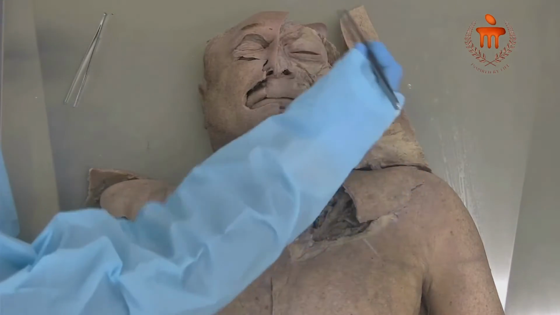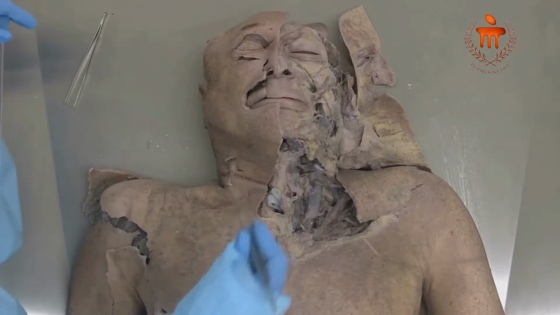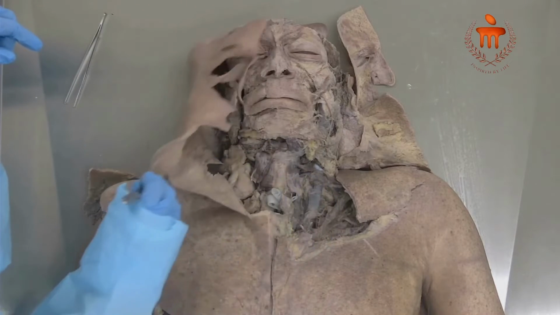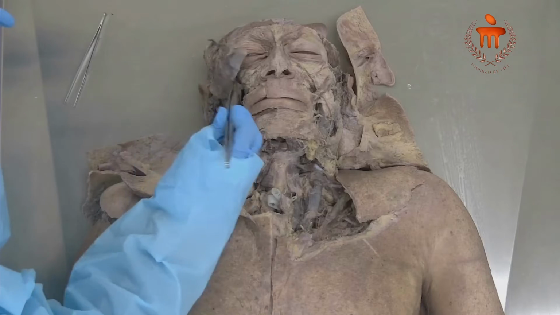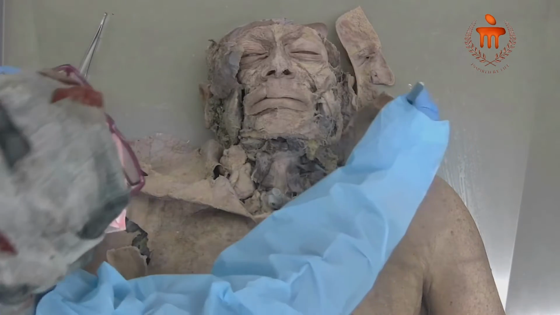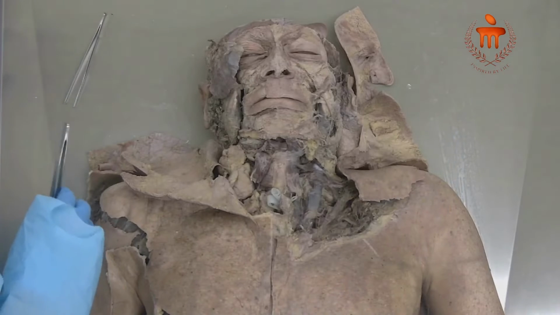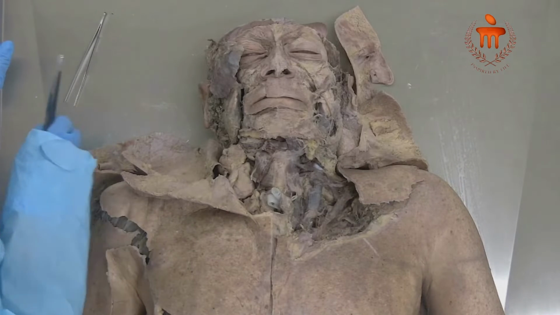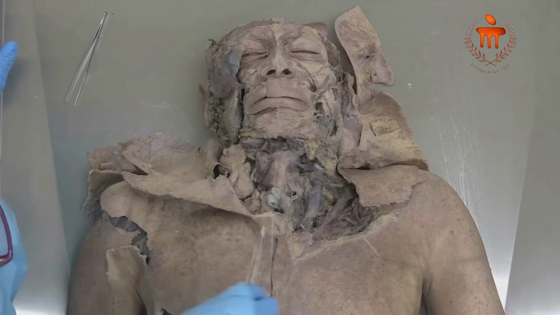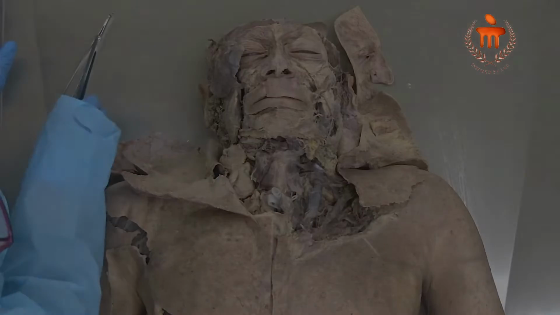You see here we have done the face incision also altogether. Now I lift the skin, flap the skin laterally, and then I see the internal structures of the neck. But before that I would like to show you, if I put a midline incision, what structures lie in the midline.